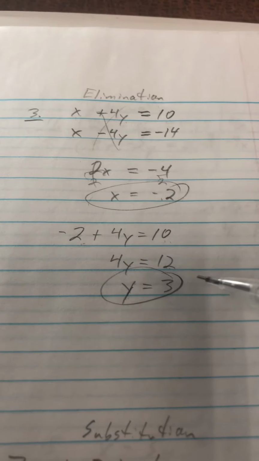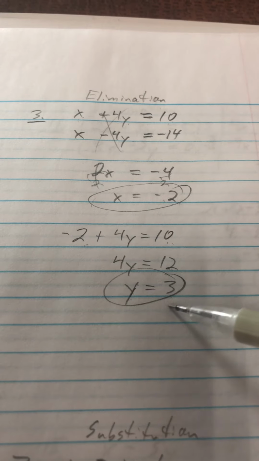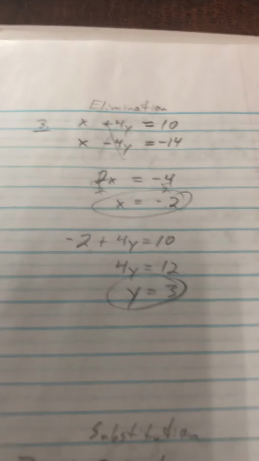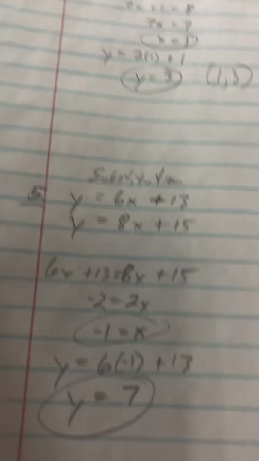And then the check was multiplying your x and y together should equal negative 6. So negative 2 times 3, yeah, that equals negative 6. That works. Going on to number 5.